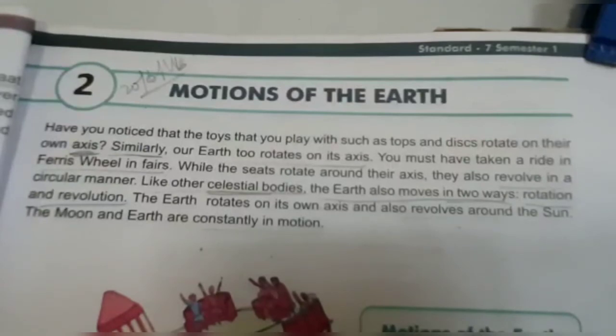Question number 14. Which season prevails over the northern and the southern hemispheres between 21st March to 21st September? Between 21st March to 21st September, it is summer in the northern hemisphere and winter in the southern hemisphere.